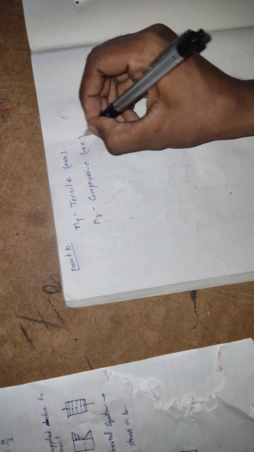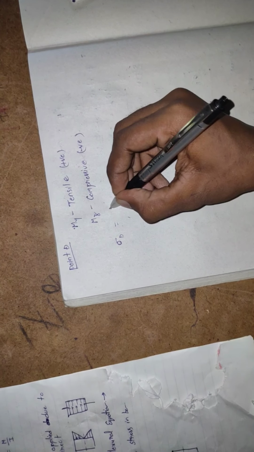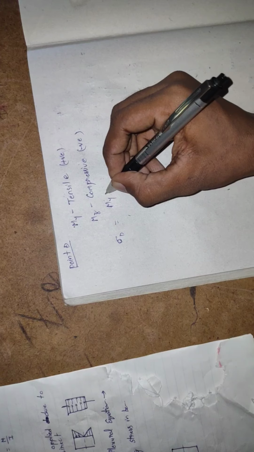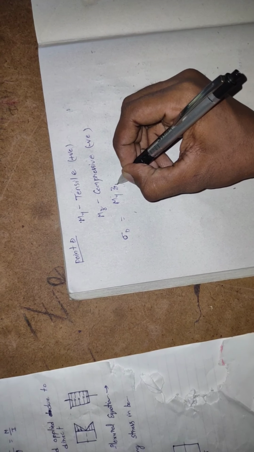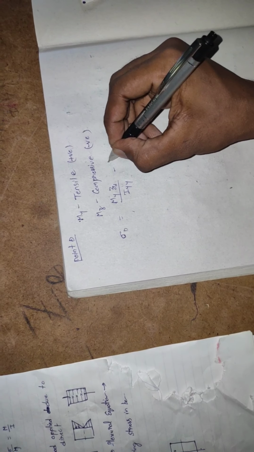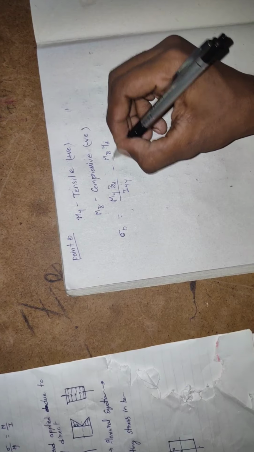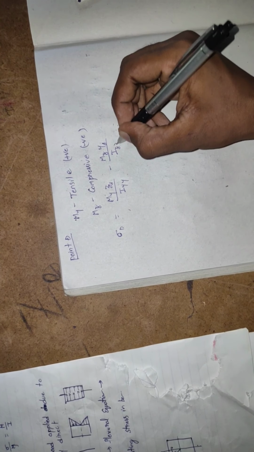That is negative. Then sigma D is equal to My into Zd by Iyy minus Mz into Yd by Izz.